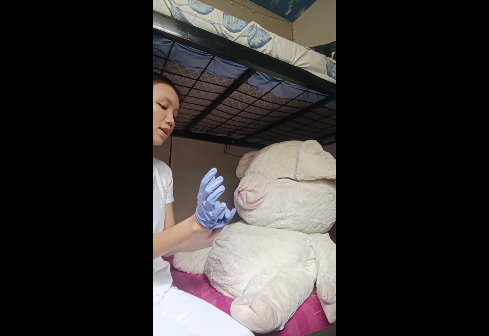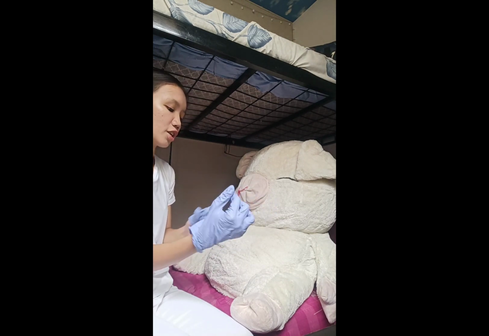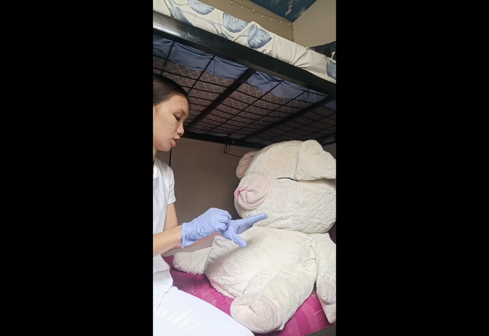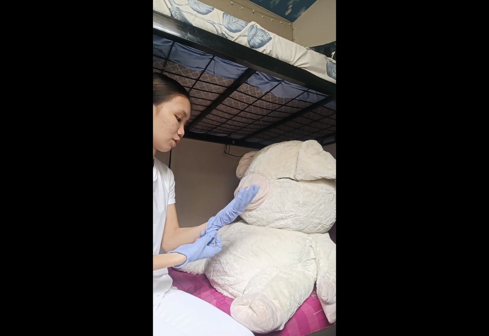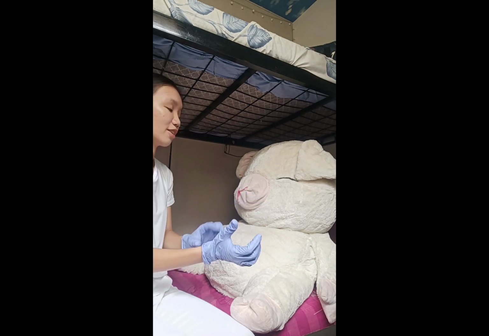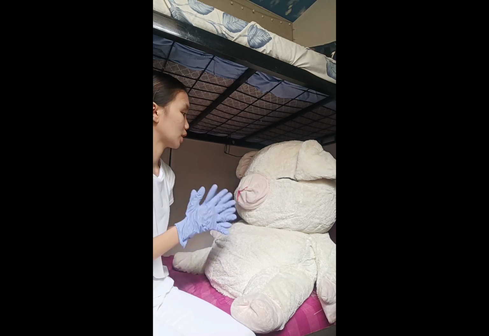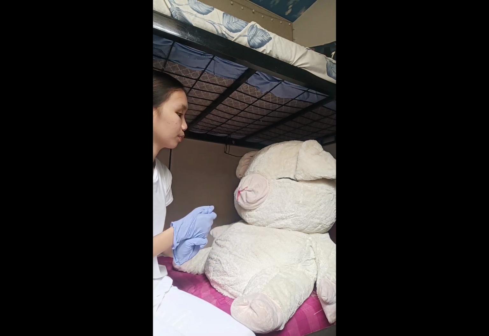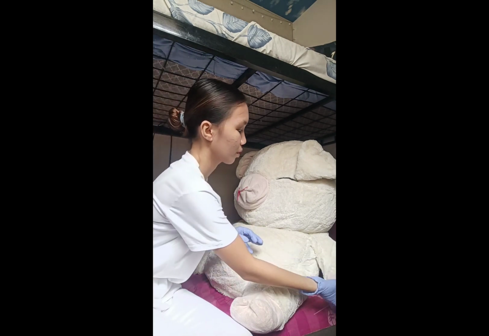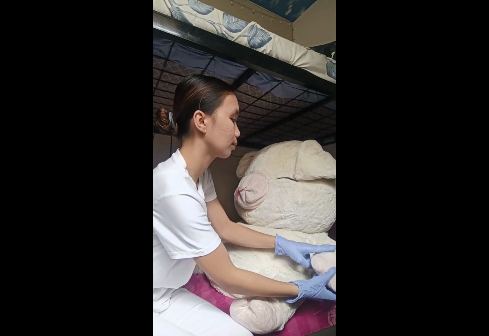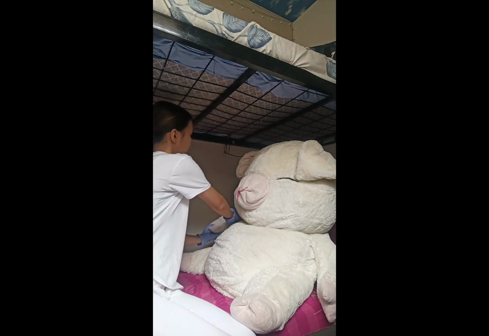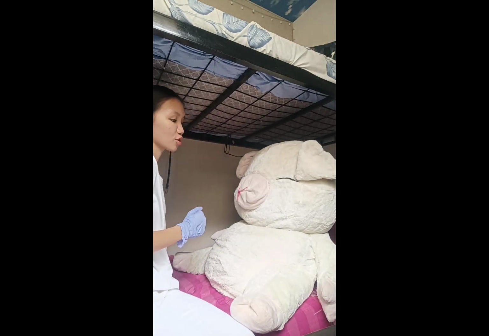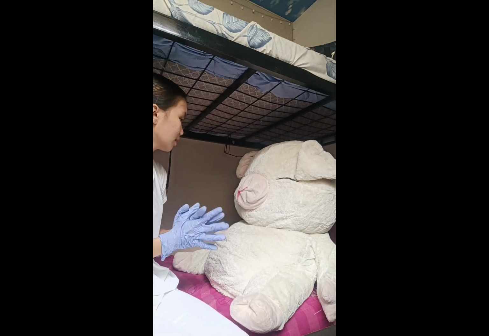You have a warm temperature. It's not too hot or cold, and there is no profuse sweating in your skin and no dehydration, and it's good. Now let me palpate your arms to check for your texture. Okay. So the texture is good and normal.